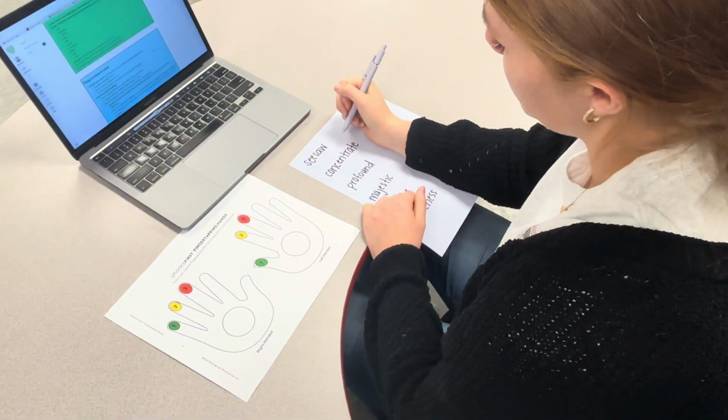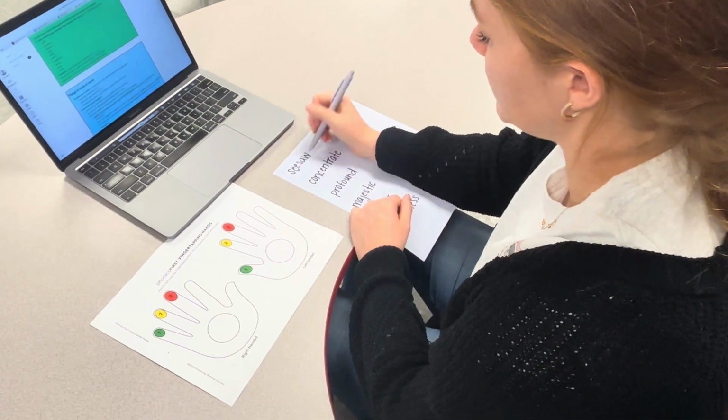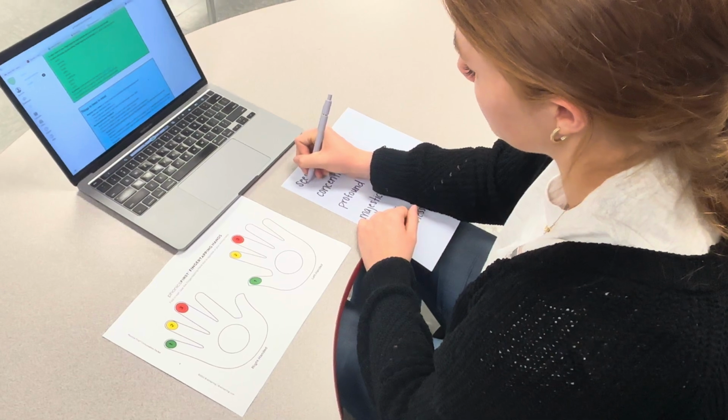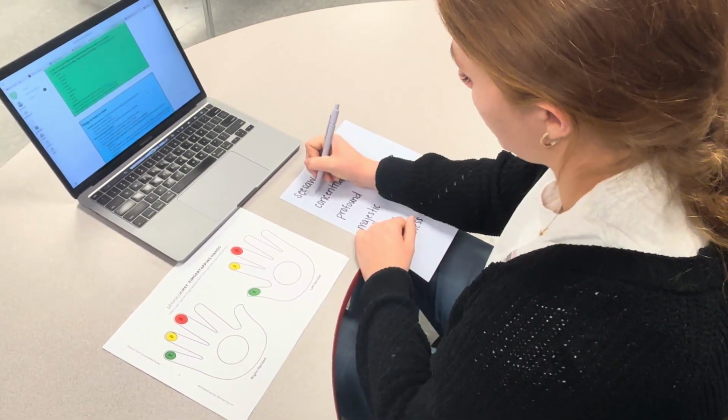First thing I'm going to do is look for a prefix or suffix. I don't see one on this word, so I'm going to find my vowels. I see a vowel team here, so I'm going to label them as one. And I'm going to label my next vowel, draw my bridge.